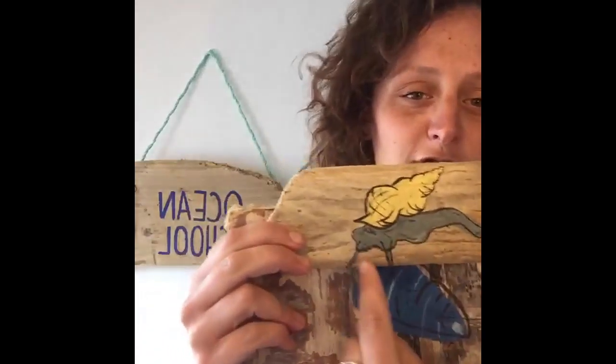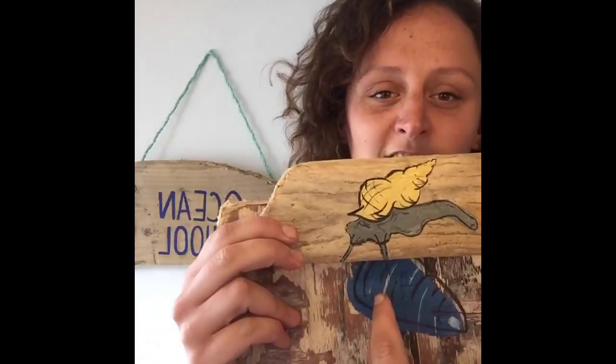What they do when they're sat on top is they actually have this tongue that is a little bit like a drill, and they drill all the way into the shell, and they inject the animal that's inside the shell with an enzyme that turns the animal into like a soup.